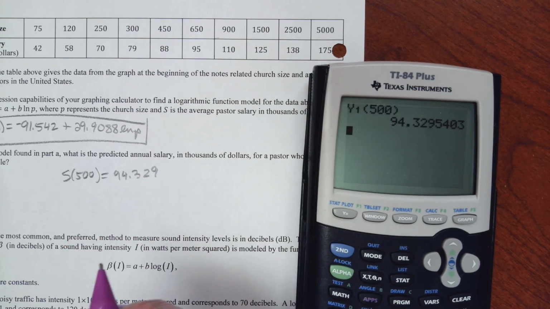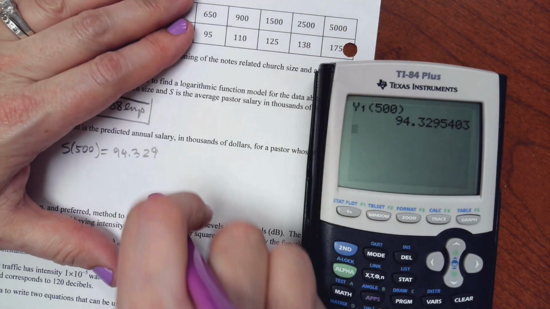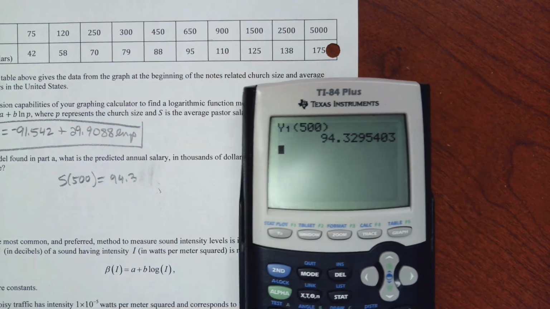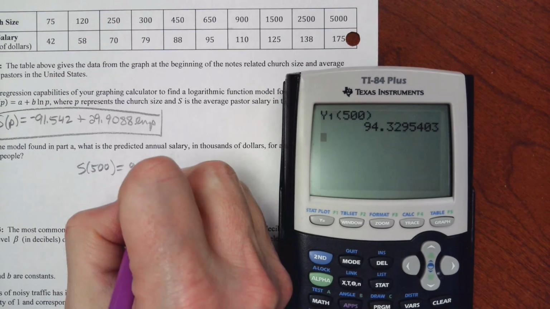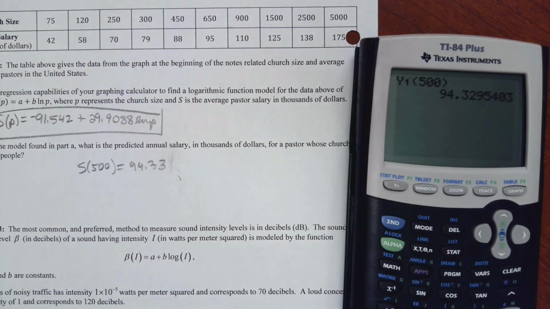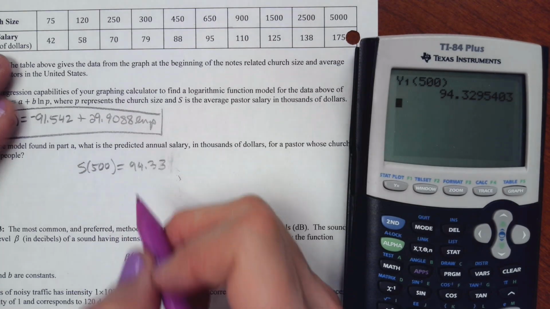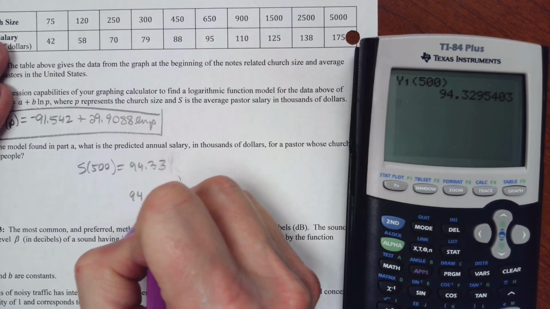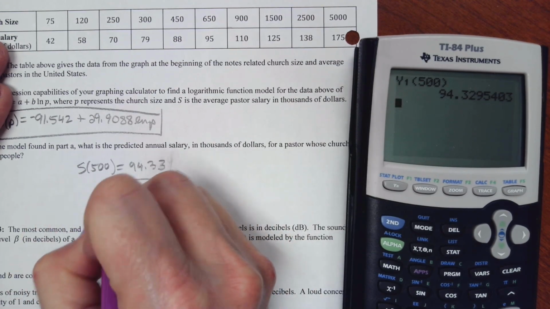Actually, that would be 33, right? Because the 5 after it changes the 9 to a 0, so I'd have to change that to a 3. Okay, so this is in thousands of dollars, so it's $94,000. So 94,330, we could say, approximately.